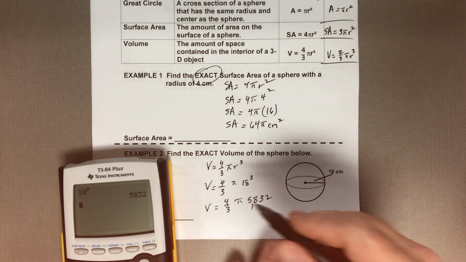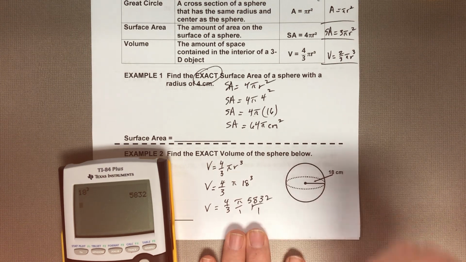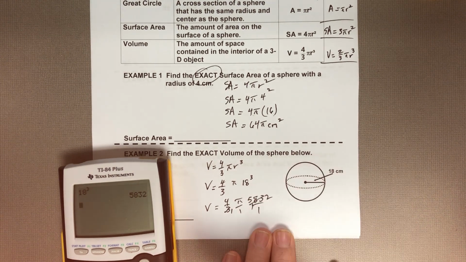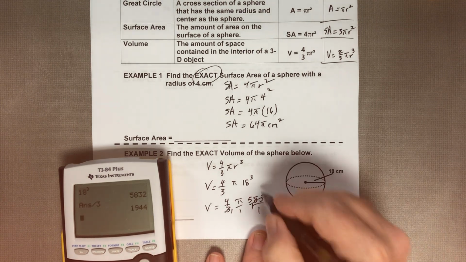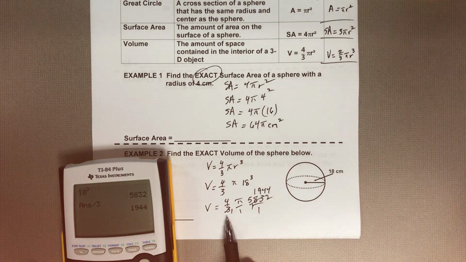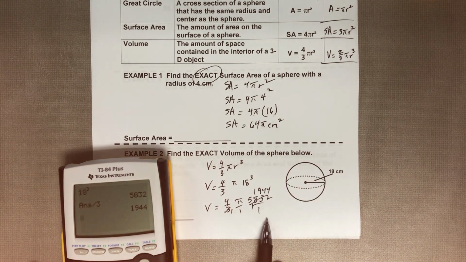So what I can do is imagine this being fractions, and I can cancel. 3 goes one time here, and I don't know how many times 3 goes into this number, so I'll just divide it by 3. That's 1944. Now I've got all ones in my denominators, so it's just the product of those numerators.